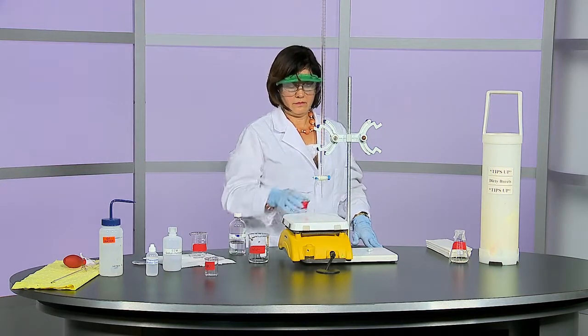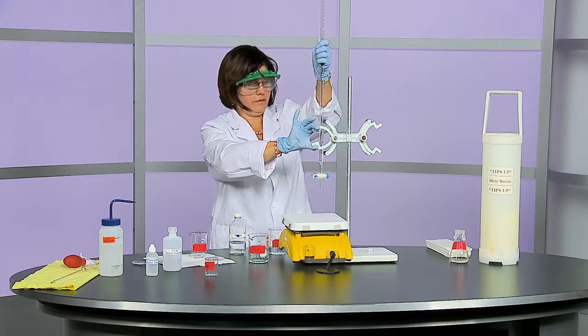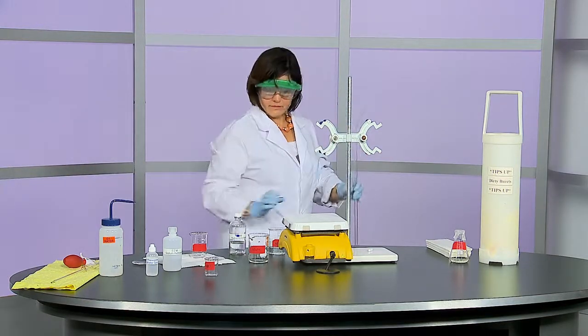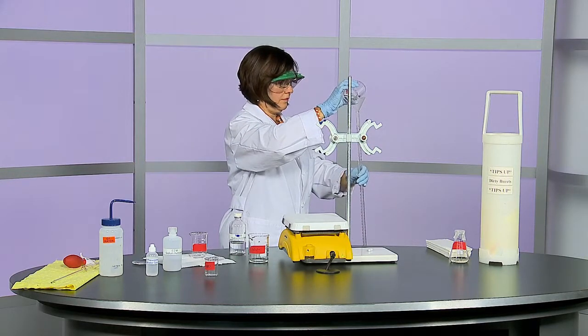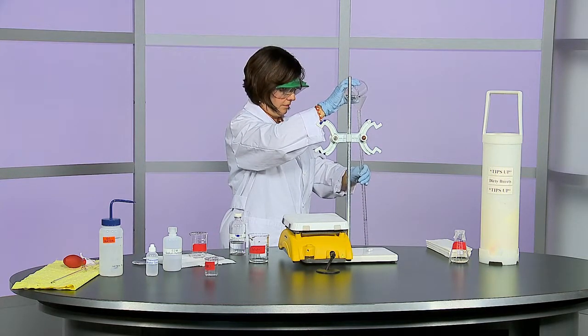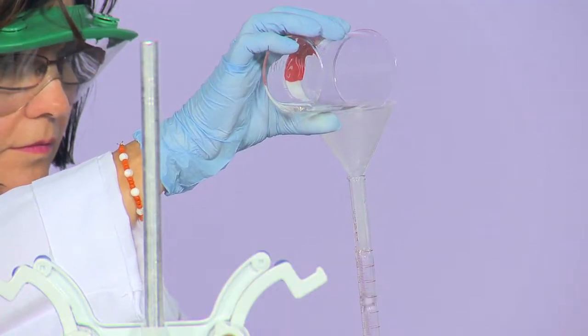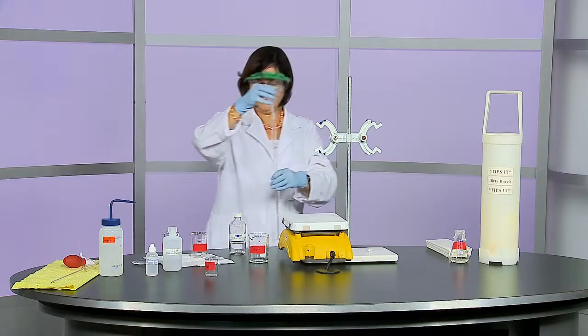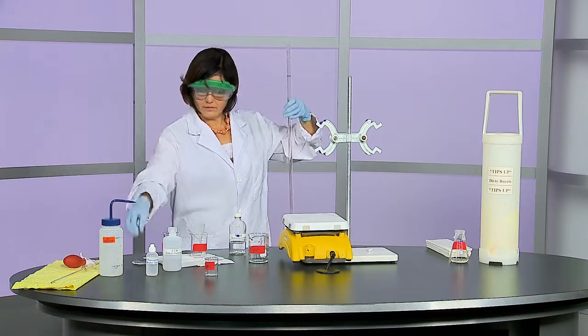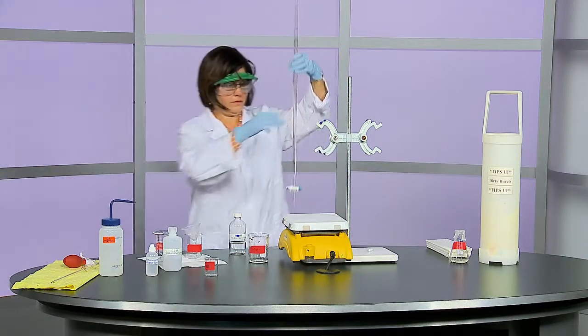Now let's fill the burette. Adjust the height to make sure you do not have to stretch when pouring. Add sodium hydroxide until it is close to the 0 milliliter mark. Remove the funnel and wait a few seconds to allow drops on the wall to roll down. Adjust the volume if necessary.